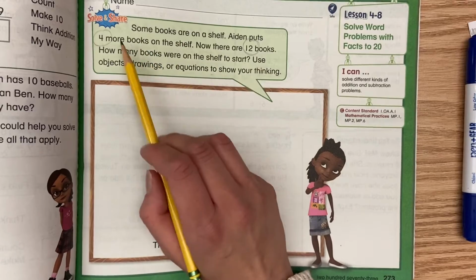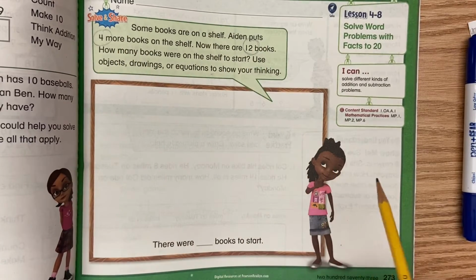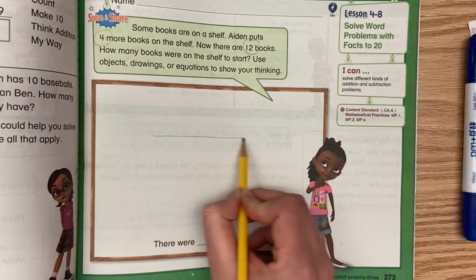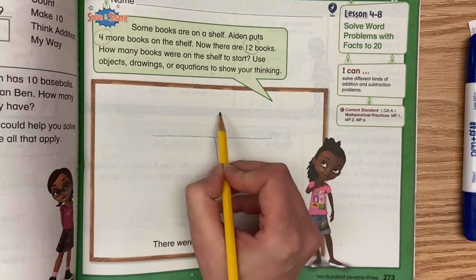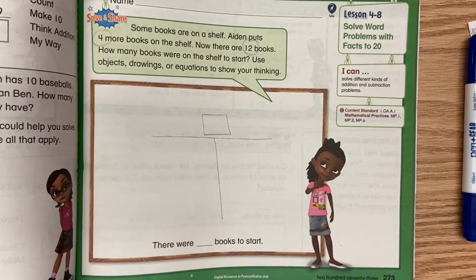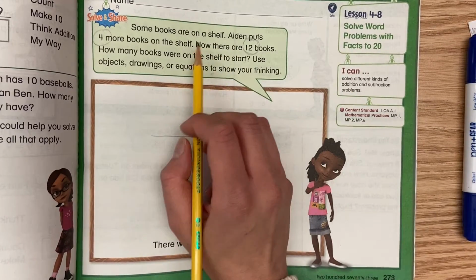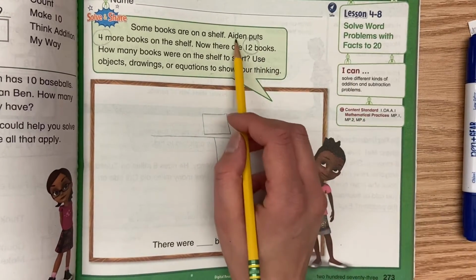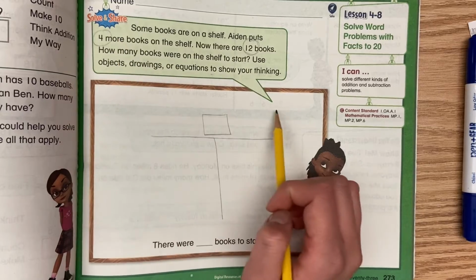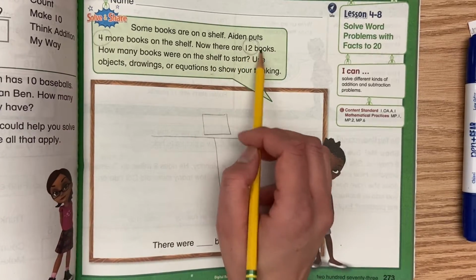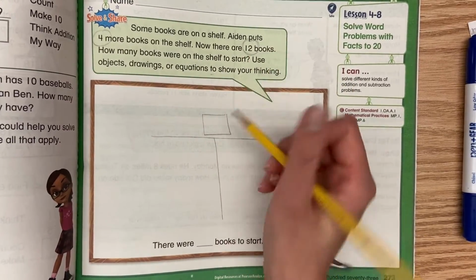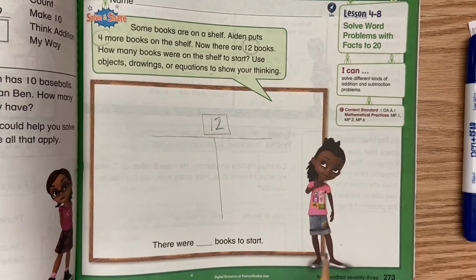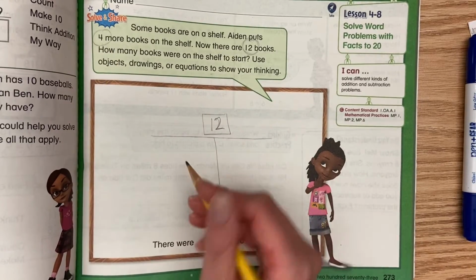I need to know if the numbers that they gave me are parts or if one is a part and one is the whole. So what I'm going to do is make a part whole, okay? Now it says some books are on a shelf. I don't know how many there are, but Aiden puts 4 more books. And now there are 12 in all. So I know that 12 must be the whole. So I'm going to put 12 on the top, which means 4 has to be one of the parts.